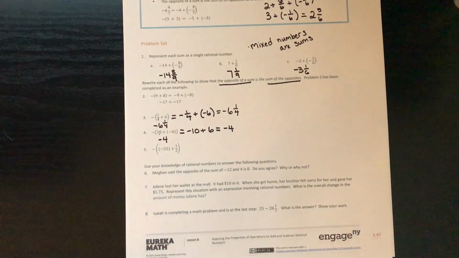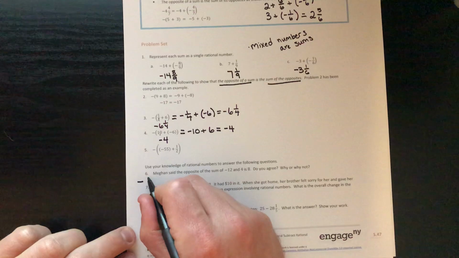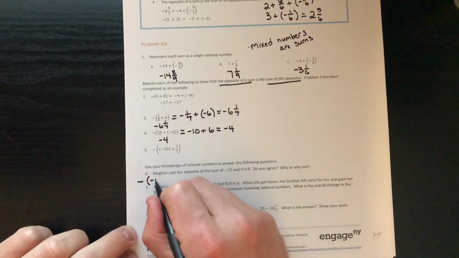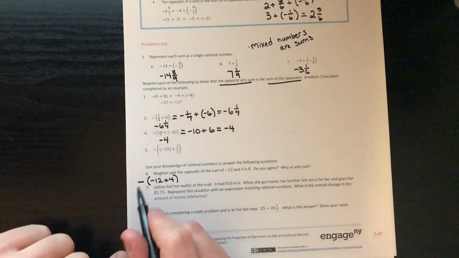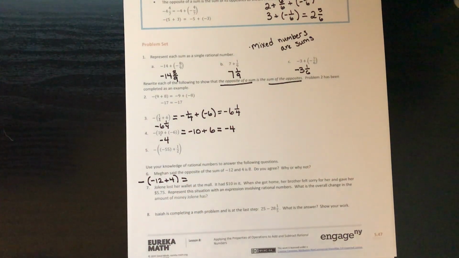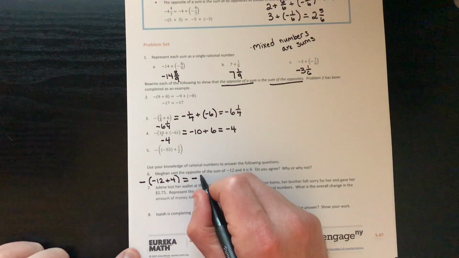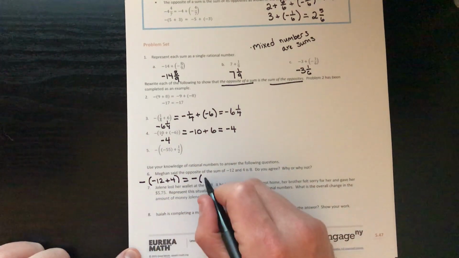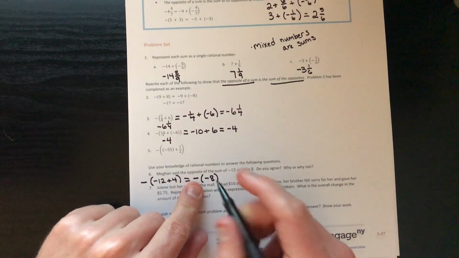Number 6 says, Megan said the opposite of the sum of negative 12 and 4 is 8. Do you agree? Why or why not? Okay, so she wants the opposite of the sum of negative 12 and 4. So I just wrote the sum, but in parentheses, so that I could write the opposite on the outside. This is the opposite of the sum. And so I'm going to do it just like I did the previous questions. I'll add the stuff up in the parentheses first, keep my opposite or negative sign here. And so negative 12 plus 4 is negative 8. And so what we've written here is the opposite of negative 8.